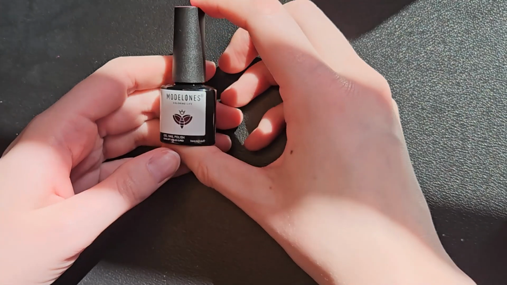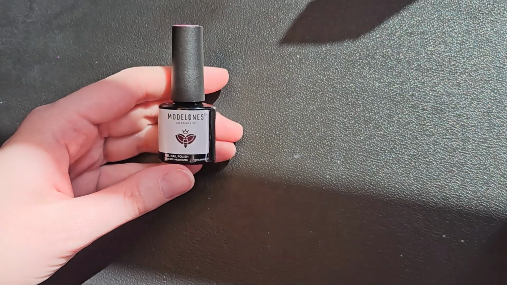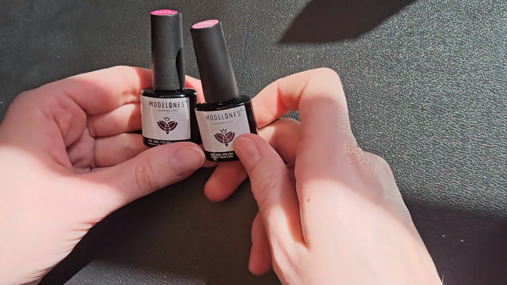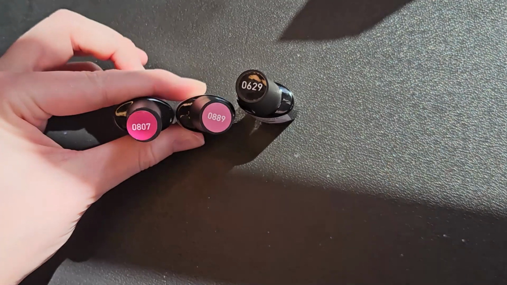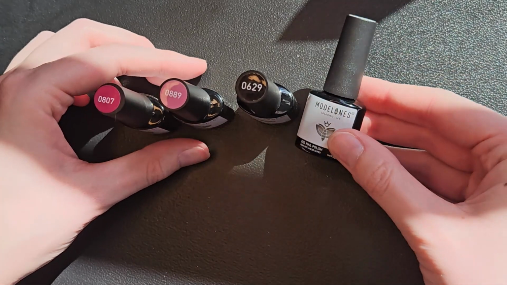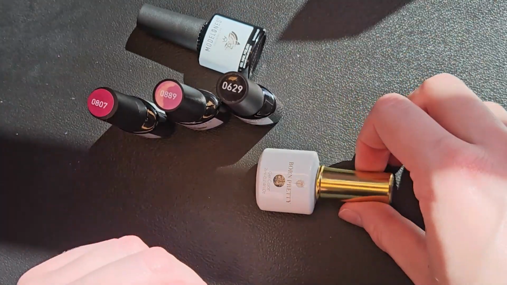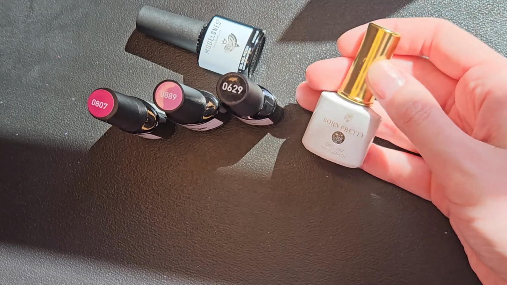I got this deeper pink for that dark maroonish color, a lighter pink, I got my black, and I got my white, and oops, I'm knocking everything over. I got this glitter here.